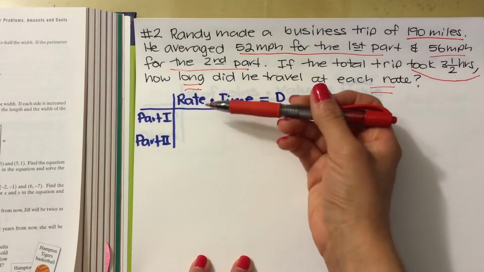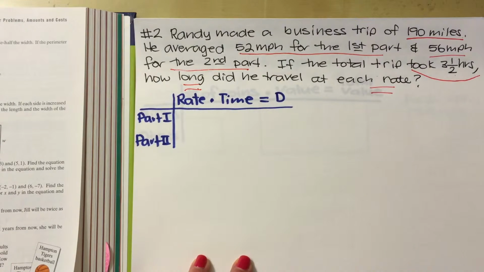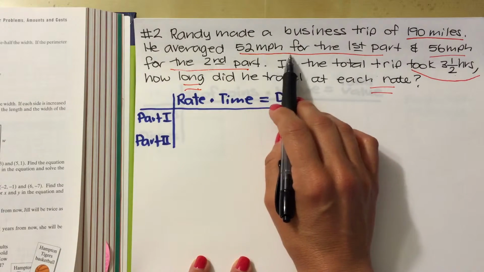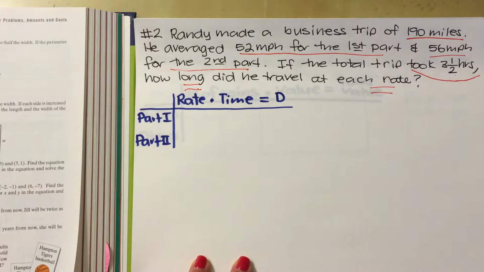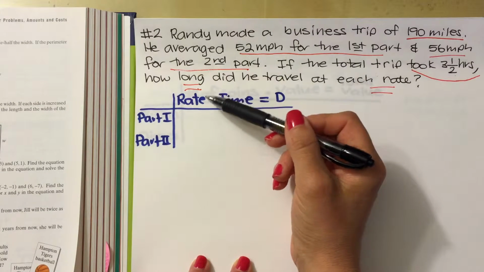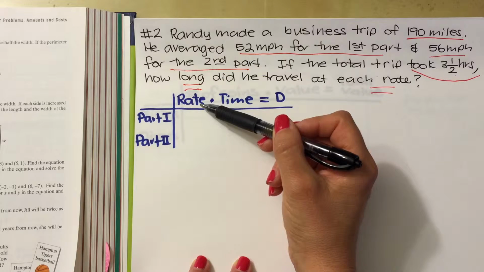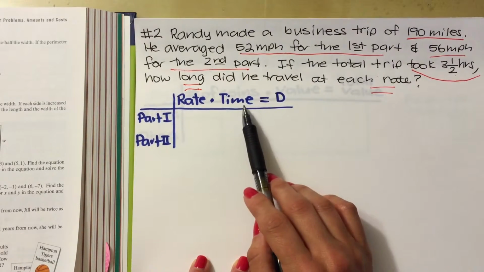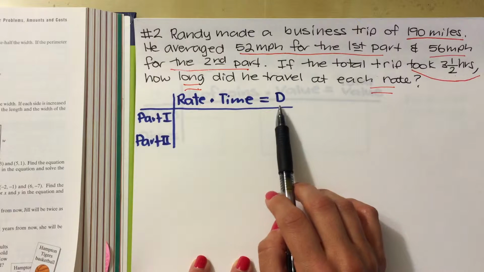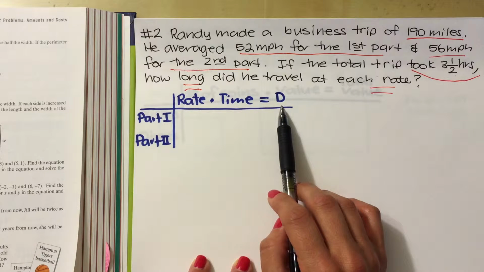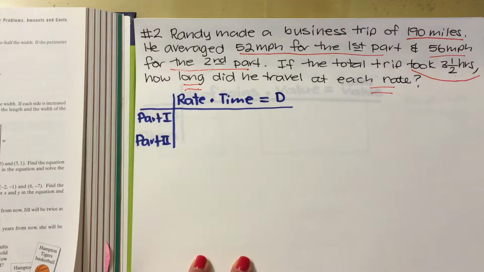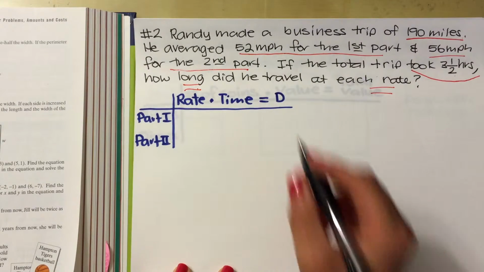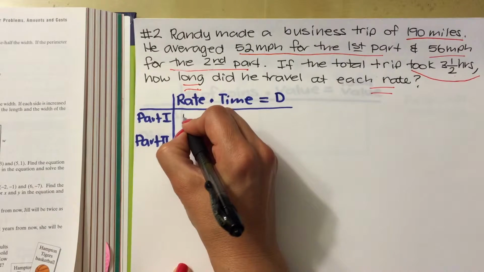And we're going to plug in our information here. So we have 52 miles per hour for the first part. That's a rate. So remember, rate is always given, in this case, miles per hour. Time will be in hours. Distance is in miles. Make sure you have your units correct. So part 1 is 52.